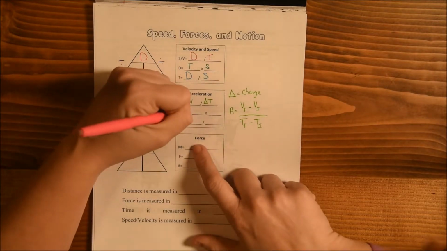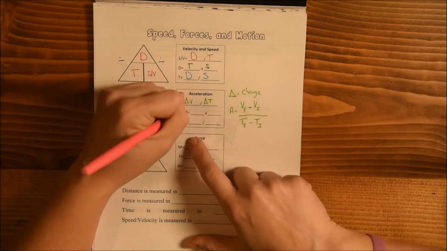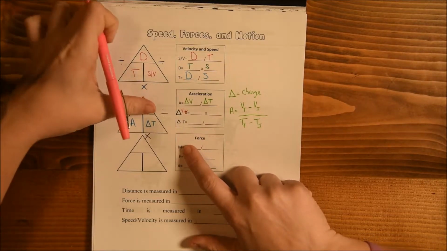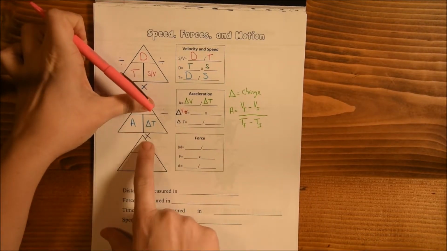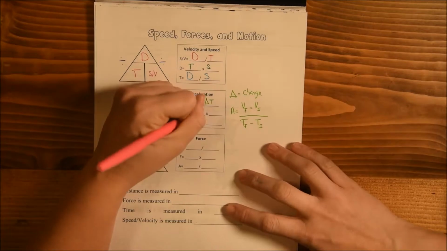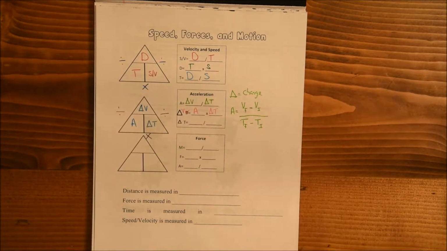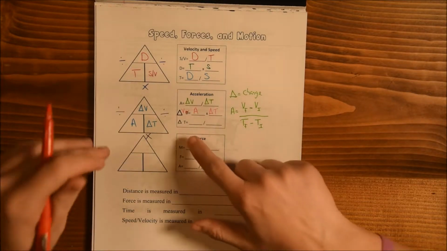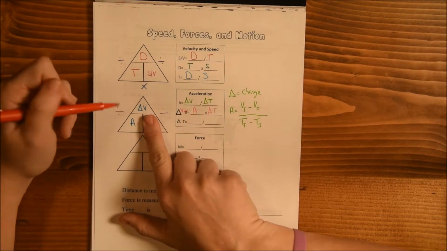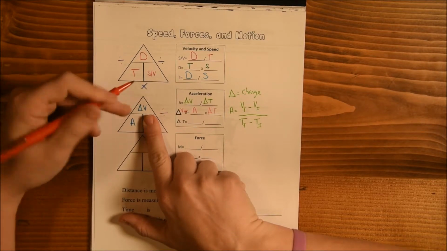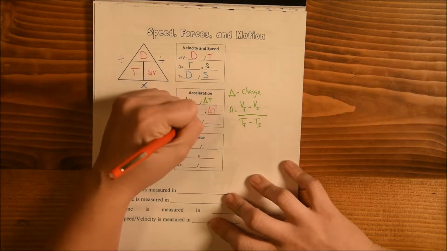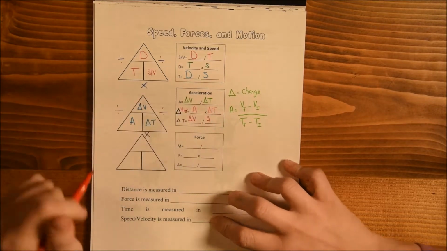Ooh, this is not a D. There is no D in this formula. That's supposed to be delta V. So, cover up delta V. You've got A times delta T. So, delta V equals acceleration times change in time. Okay. I need to find my delta T next. Cover up delta T. Delta T is change in velocity over A. So, it's delta V over A.